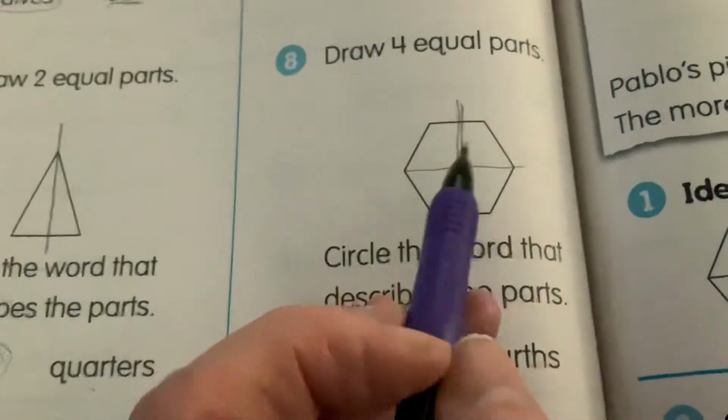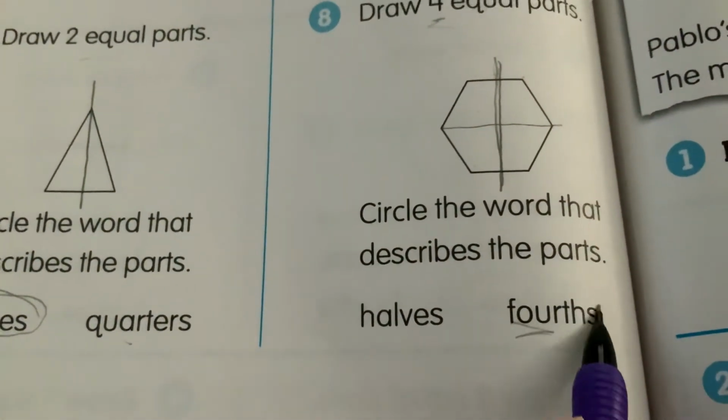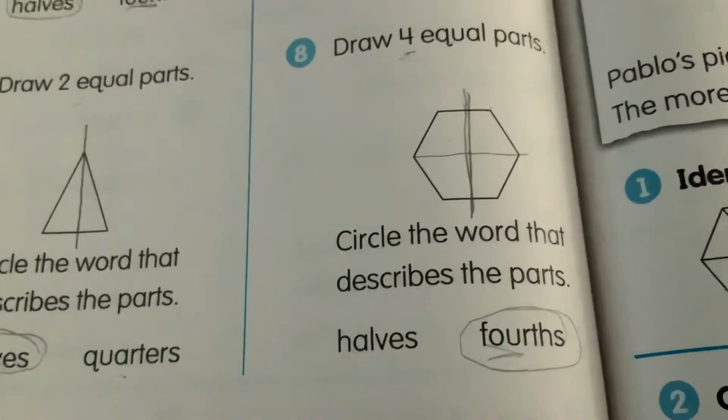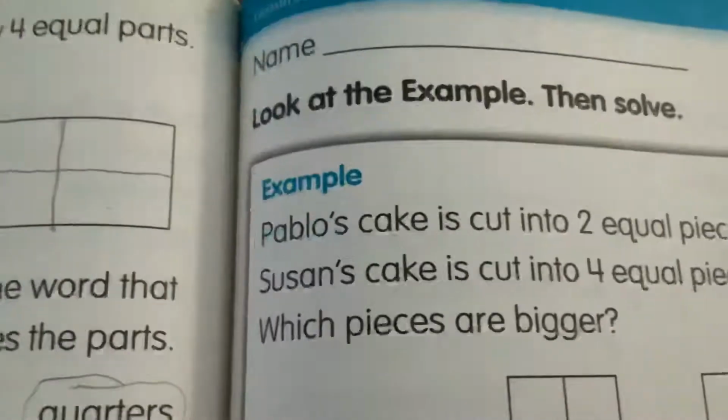Okay, so circle the word that describes the parts. Well, we said 4 equal parts. So here we have the word 4. So the answer is four. Okay, that should have been fairly easy, I would think. And let's look at what we're going to be doing this time.